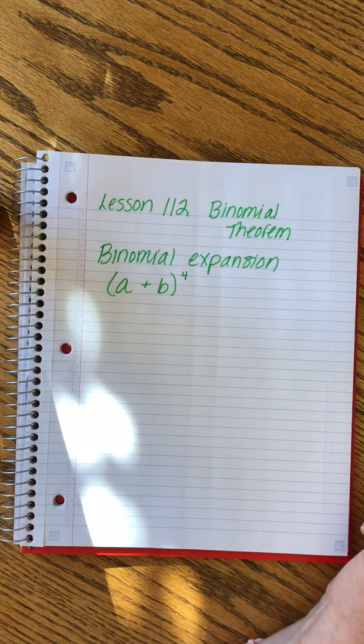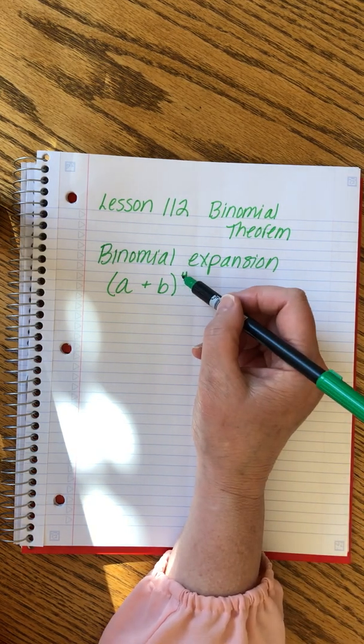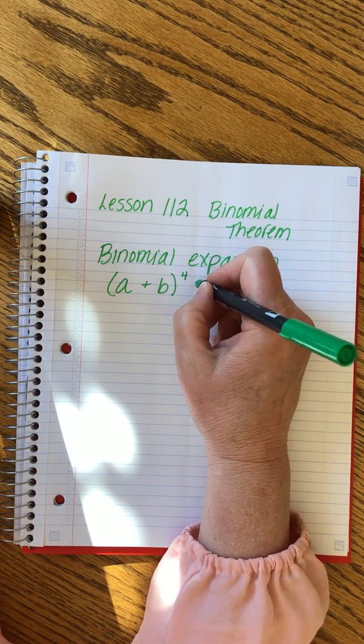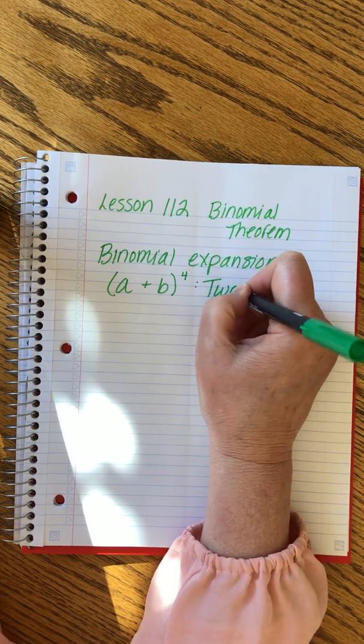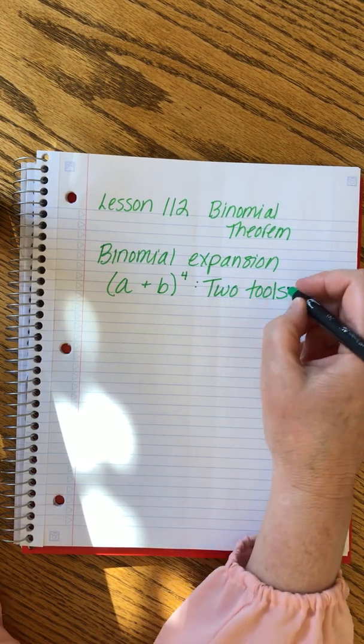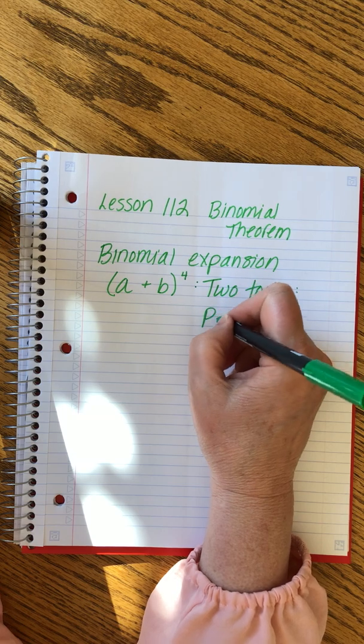And we know that we can create that sequence of numbers, right? We can write out the whole expansion, or we can find a particular term by using two tools. The first one is called Pascal's triangle.